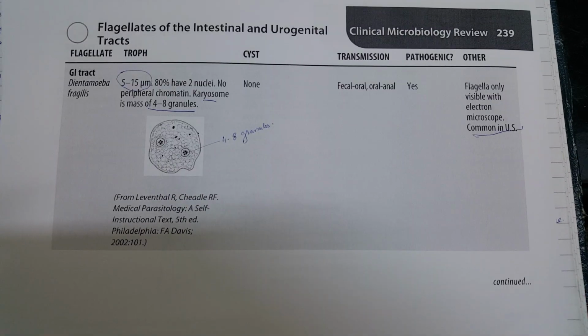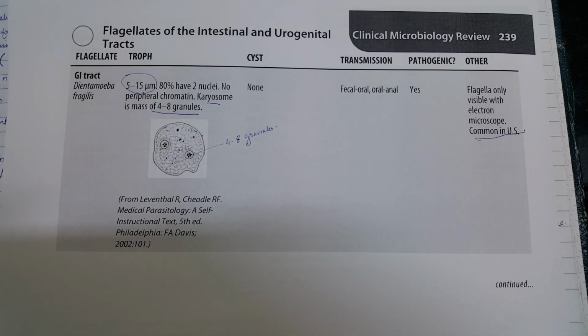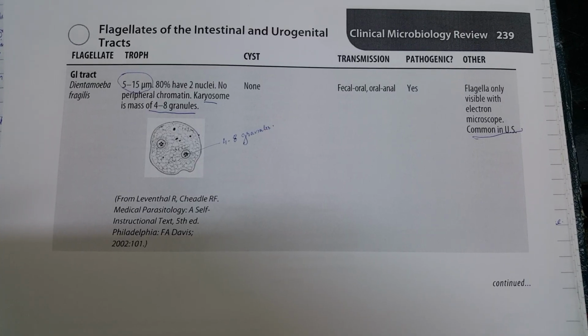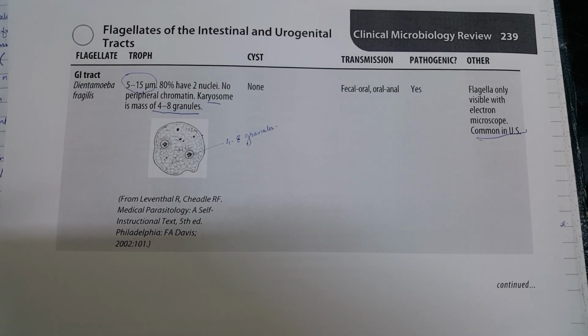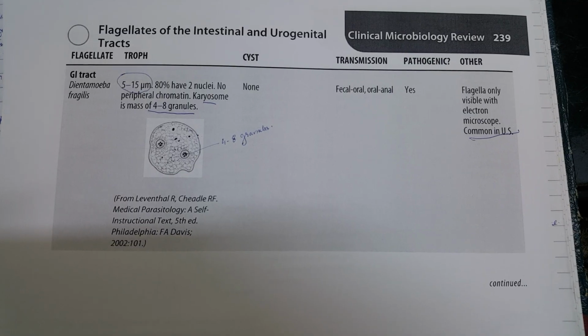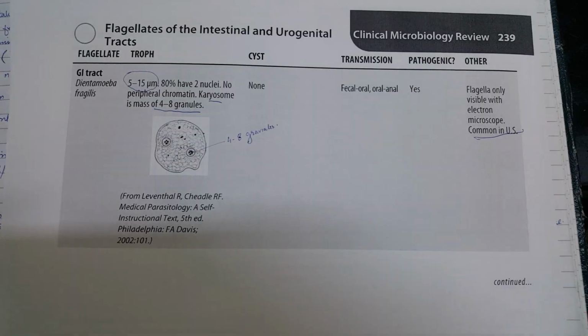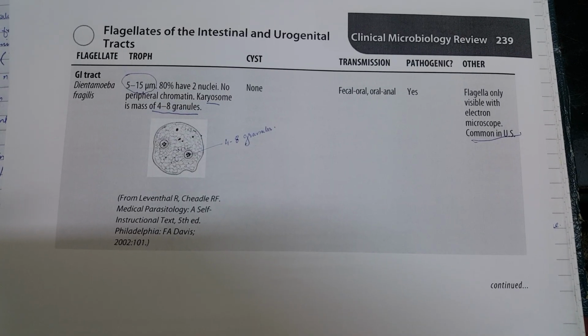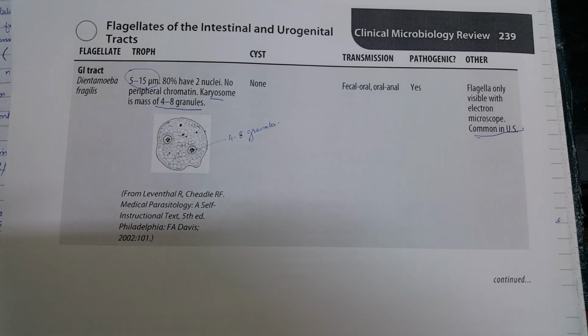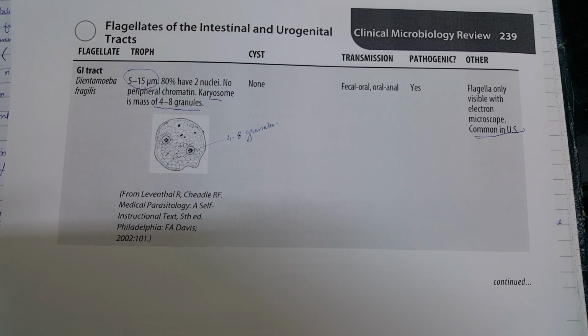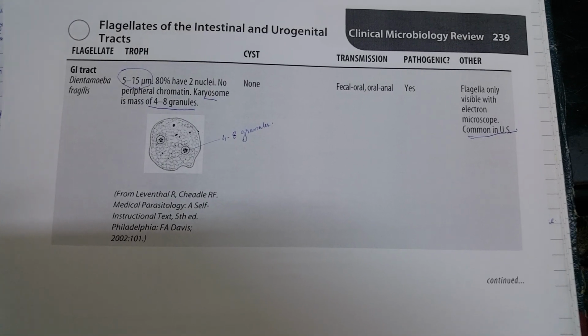Flagellates of the intestinal and urogenital tract. Number one is Dientamoeba fragilis, a GI flagellate. They have a trophozoite form but don't have a cyst form. Transmission is fecal-oral or oral-anal. It's a pathogenic organism, 5 to 15 micrometers, and 80% have two nuclei.